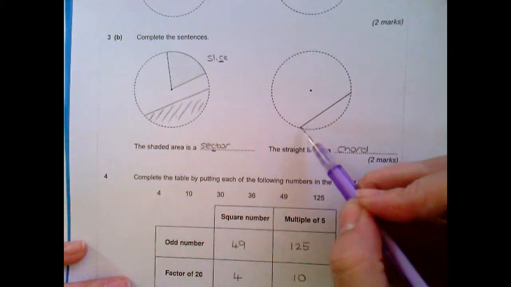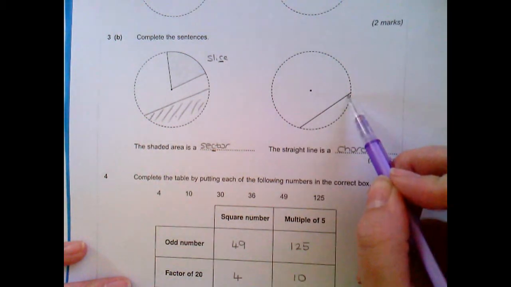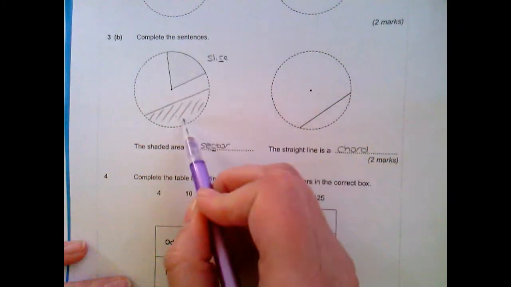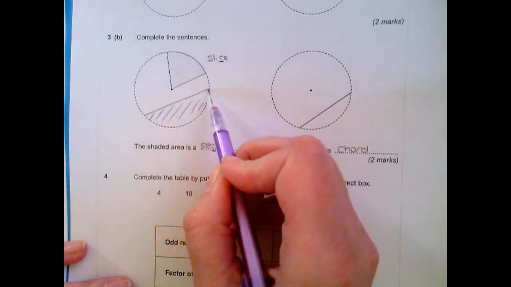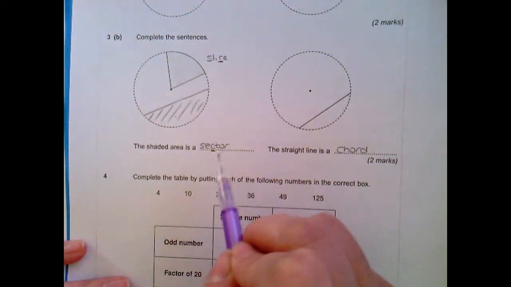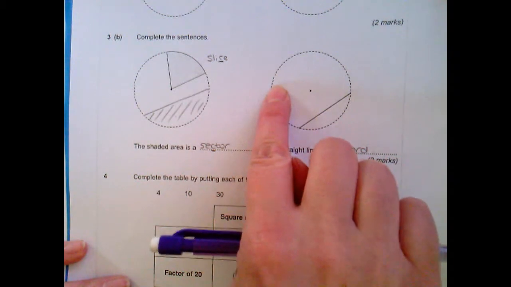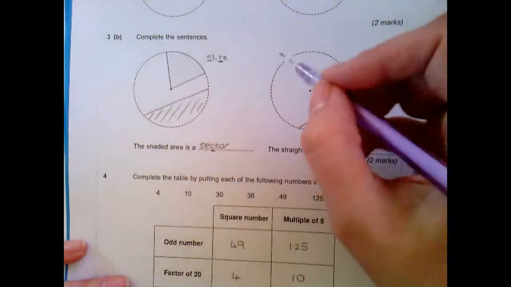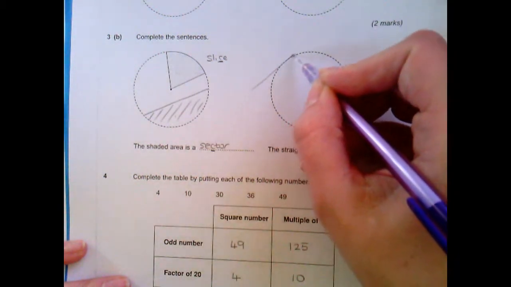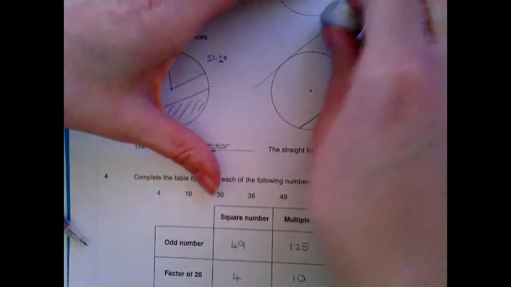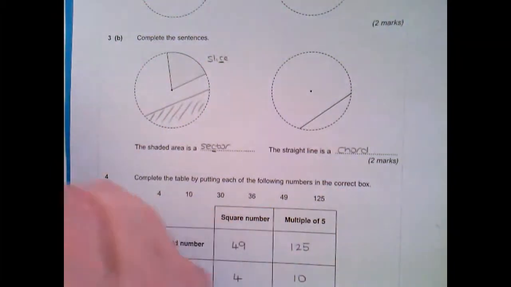Then the straight line, this line here, it is called a chord. The chord is the line that separates the circle into 2 segments. So yes, that's a segment, but that line there is called a chord. The one that didn't really come up there, well, there were 2. Circumference is the one around the outside of the circle, and another one that didn't come up was tangent. A tangent is outside of the circle, just touches it and then goes away off. So they didn't ask you for it in those questions, but just covering that since we're on circles.